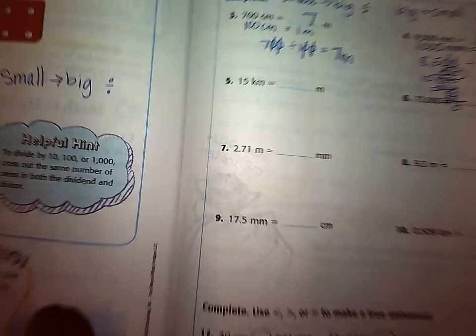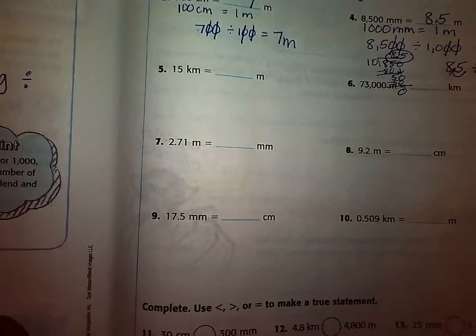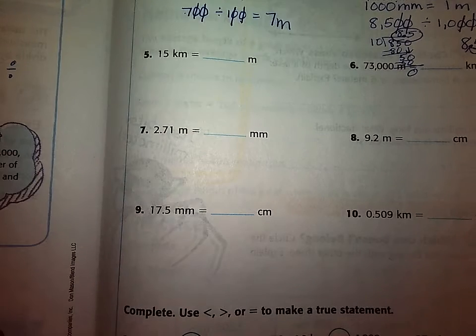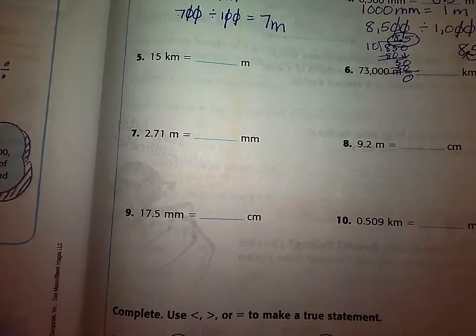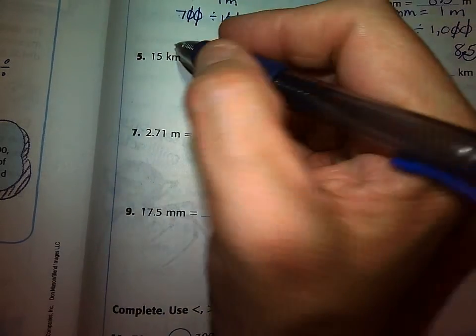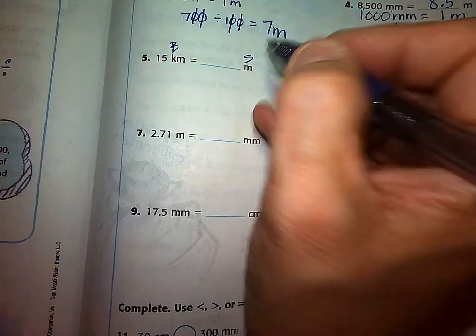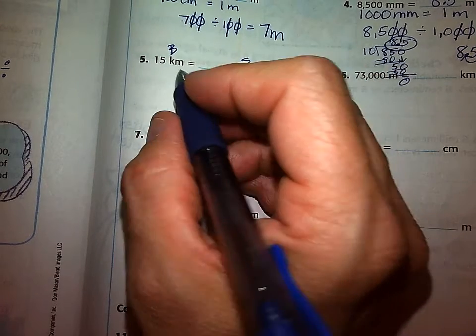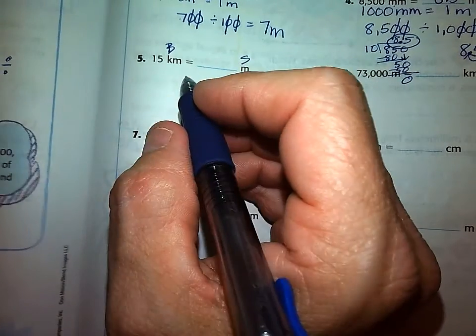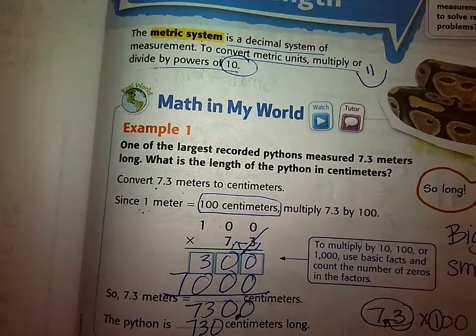Okay, let's do number 5. 15 kilometers equals how many meters? Kilometers are big. They're like the mile. So we're going big to small. So we're going to multiply. So kilometers to meters.